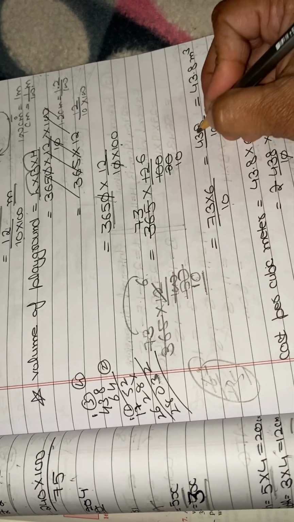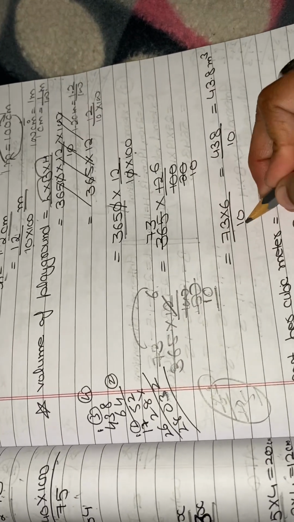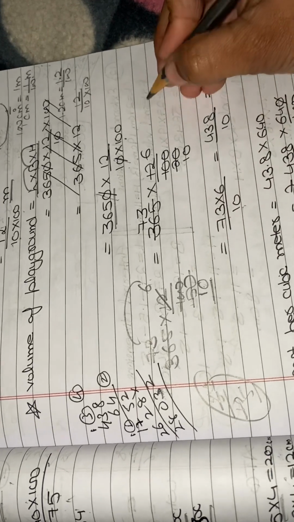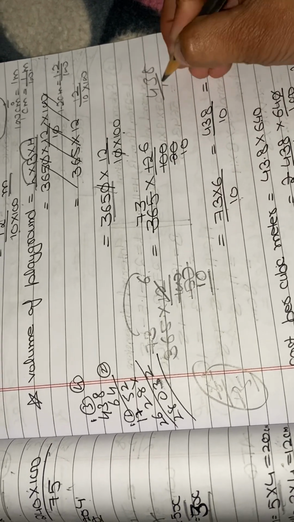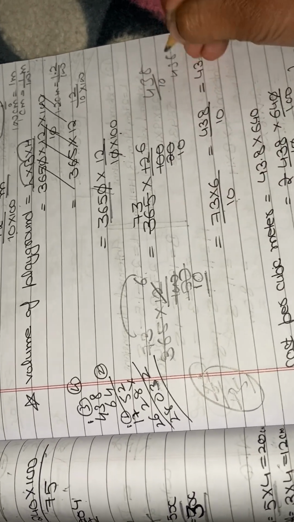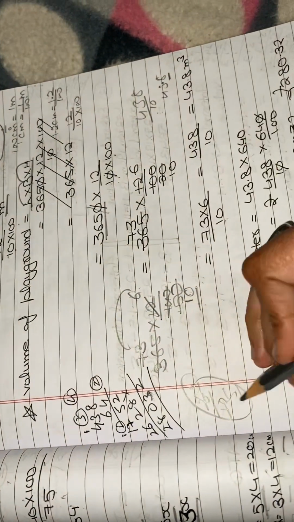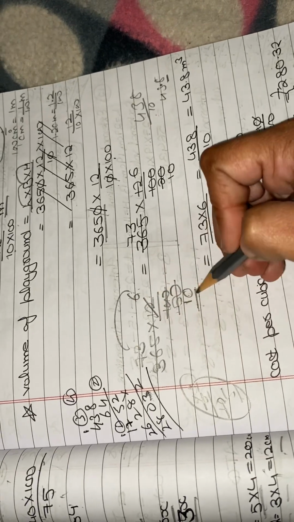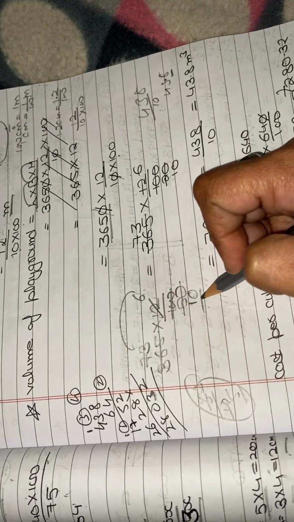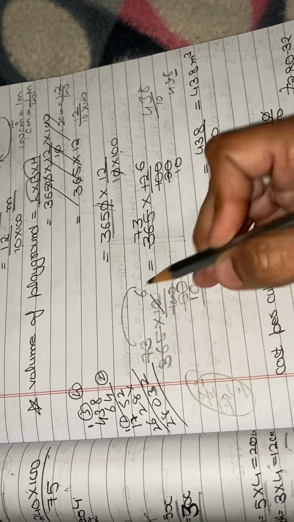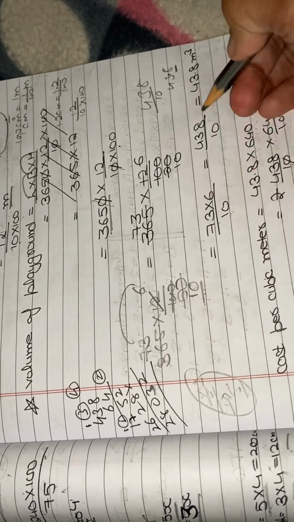73 times 6 is 438 and 10 is there, so use it as a decimal. 438 over 10: there is one zero, so count 1 from the back side and put the point. Don't cut it more, because then there is a hurdle. You have to multiply the particular term and then divide by 5 and you get the same answer.